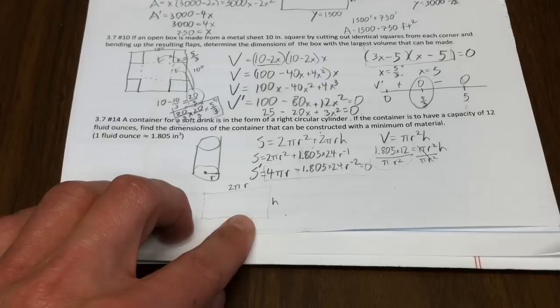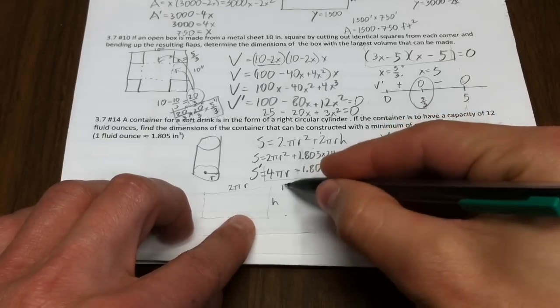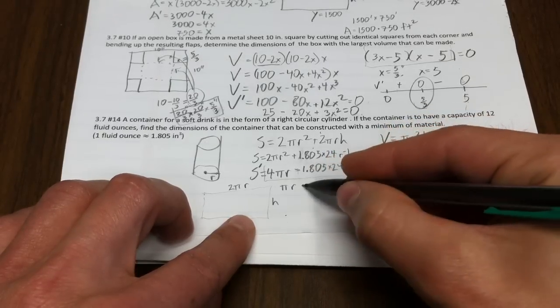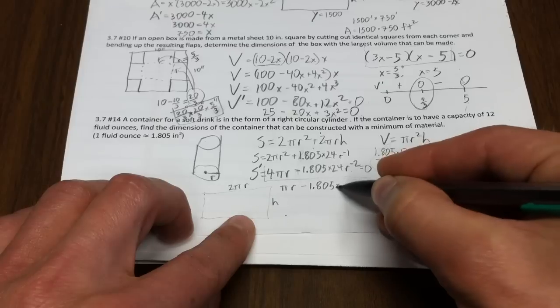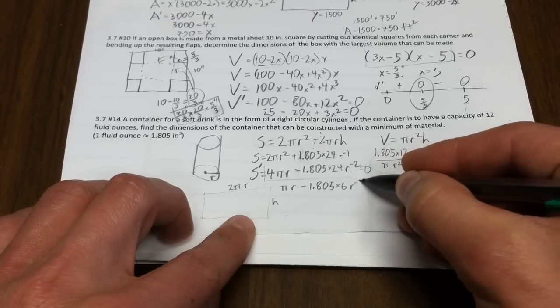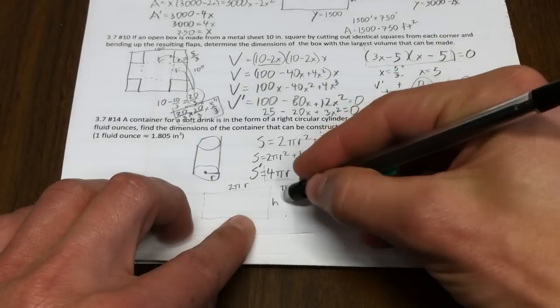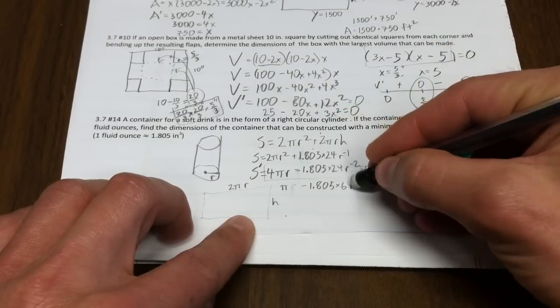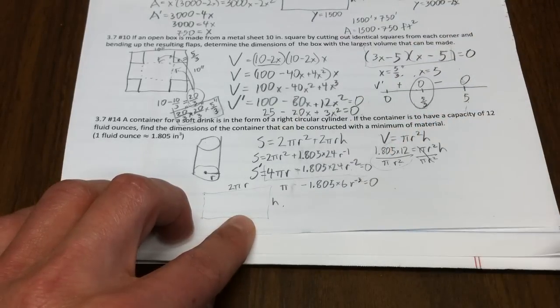So let's see how that'll work. Why don't I divide everything in sight by 4? That means I've got pi r minus 1.804 times 6 r to the negative 2 equals 0. I guess I could divide everything by r as well, because r is not going to be equal to 0. If I divided everything by r, what would happen here? I'd get no r's there. Now I'd get r to the negative third there.